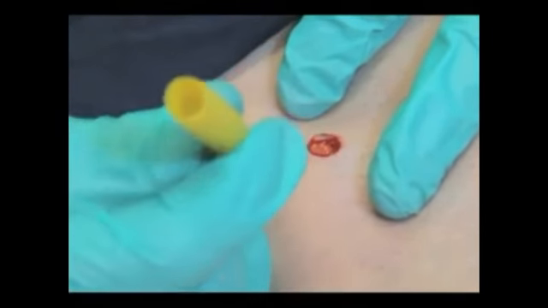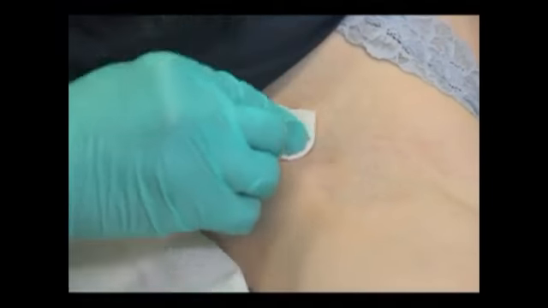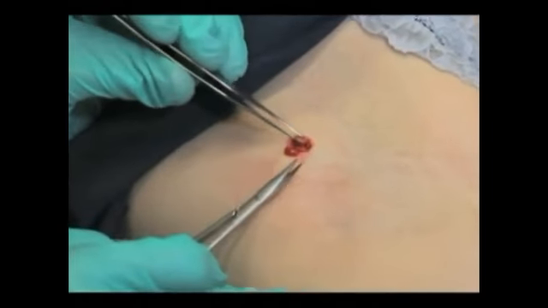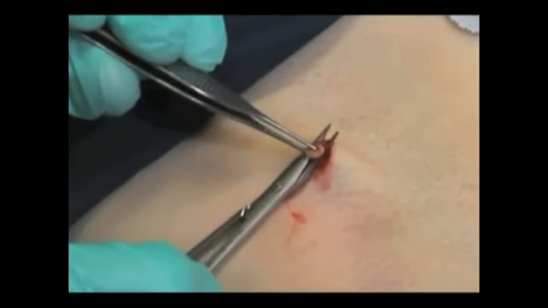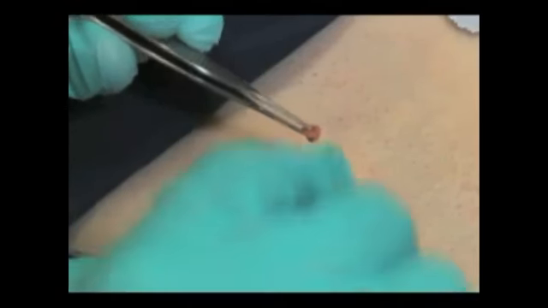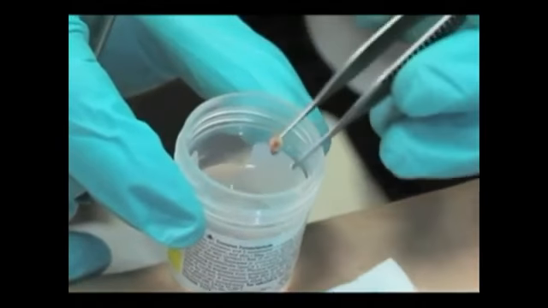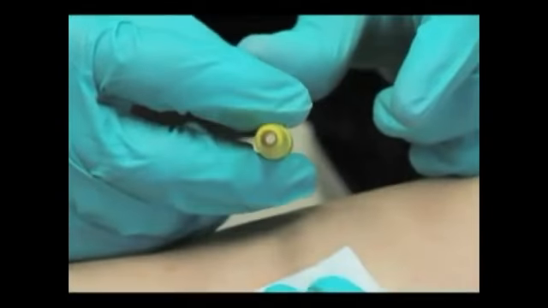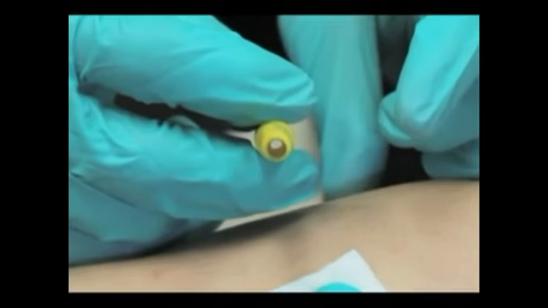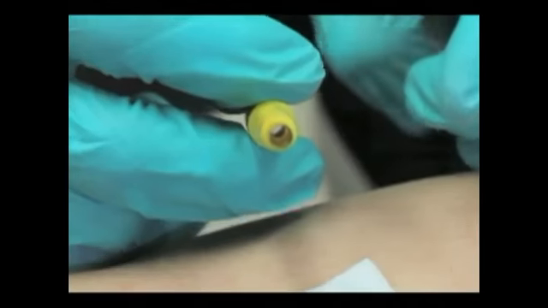Withdraw the punch. At this point, bleeding may occur and require blotting with gauze. With toothed forceps, carefully grasp and lift the specimen, taking special care not to crush it. Use scissors to cut out the base of the specimen at the level of the fat. Place the specimen in a labeled bottle that contains the appropriate reagent, here, formalin. Check the punch instrument to be sure no tissue remains there. A good rule of thumb is to be able to see through the entire hollow tube.